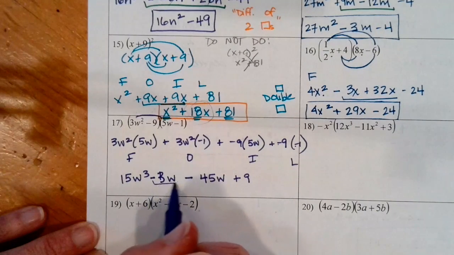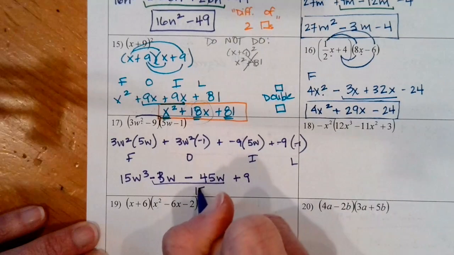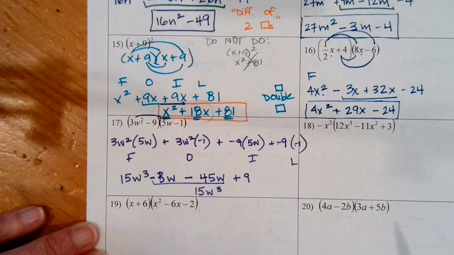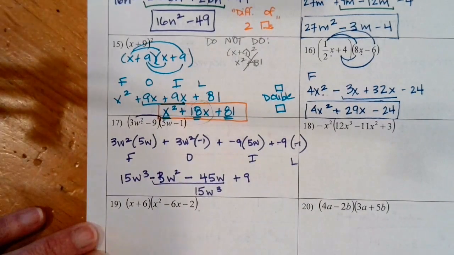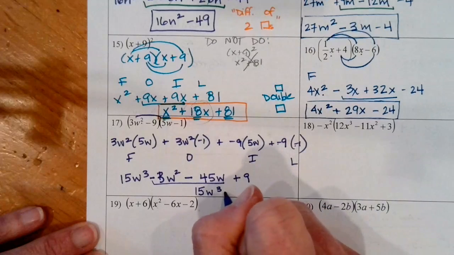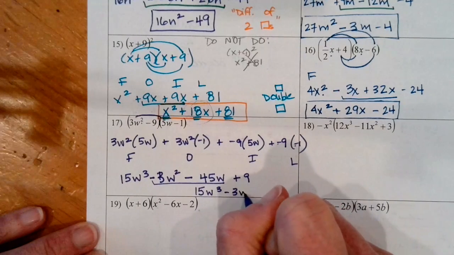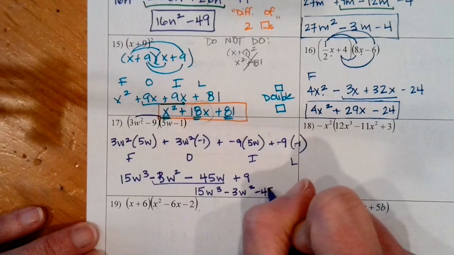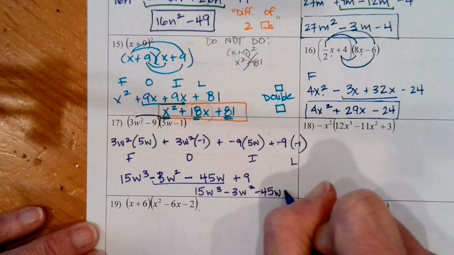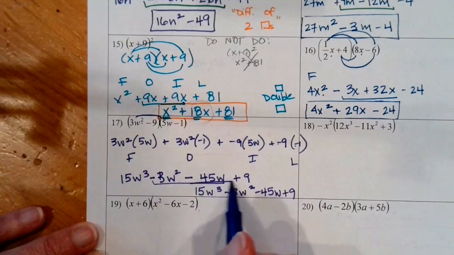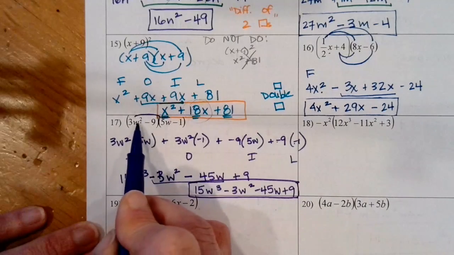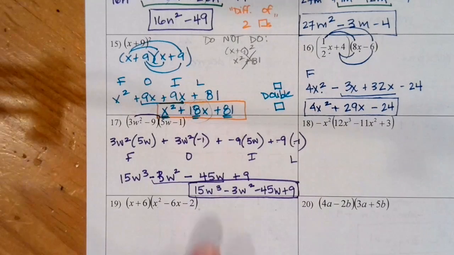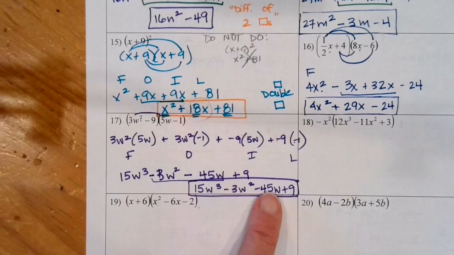Alright, so now I'm going to combine my like terms here. And I'm going to get 15w cubed. Oh wait, these are not like terms. I forgot my squared. 15w cubed minus 3w squared minus 45w plus 9. Guess what? There's nothing to combine on this one. And the reason is because this squared gave us a cubic, a quadratic, and a linear term all together.